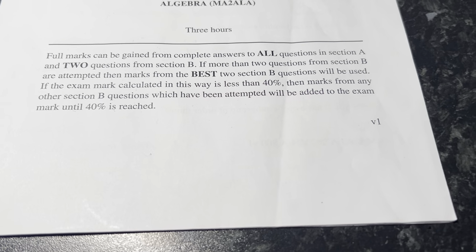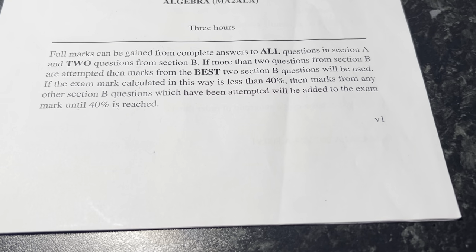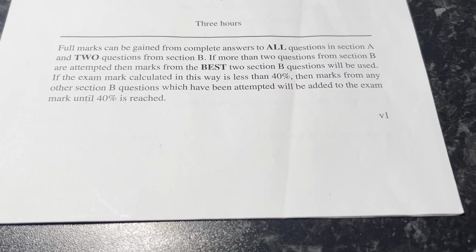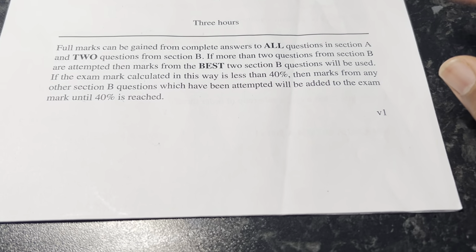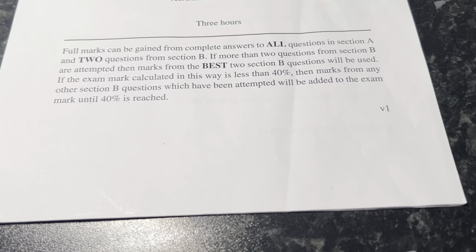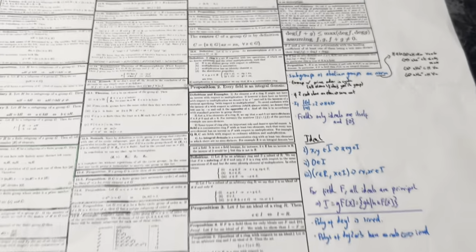Okay, so it is currently 1:43 a.m. So it's the second day after I took my algebra paper here. But before we get into the actual paper, I'll show you guys the cheat sheet I was allowed to bring into the exam. Now, I didn't actually make this one myself from scratch.